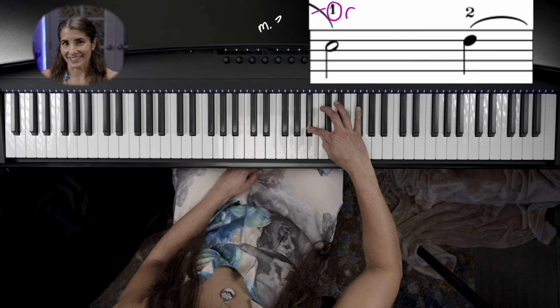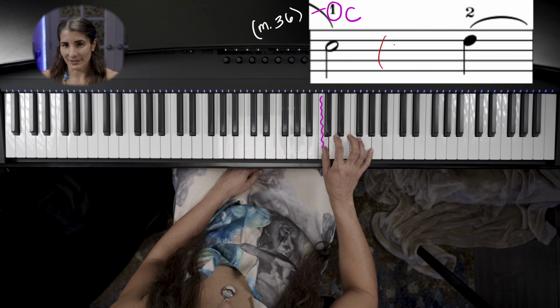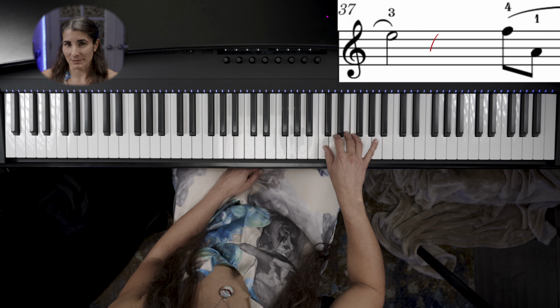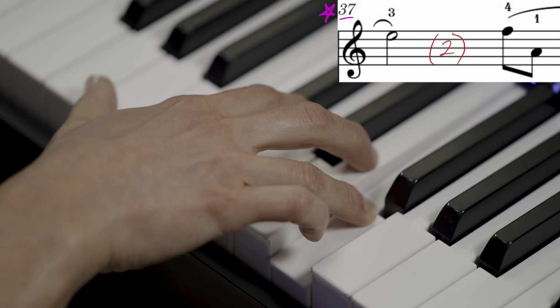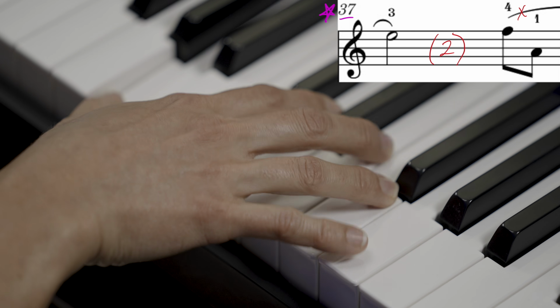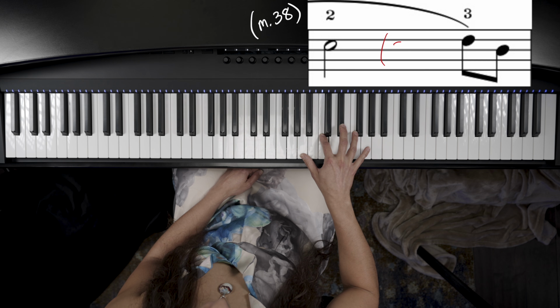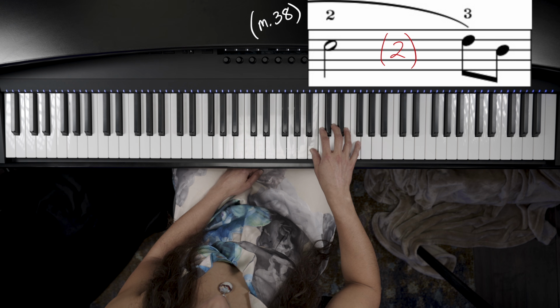Next measure, we cross under our second finger to put our thumb on C. We hold that for 2 beats. D, E. This is measure 37 now. Fourth finger's already there on F, then a little stretch to A. And next measure, C. And then we have D, B.